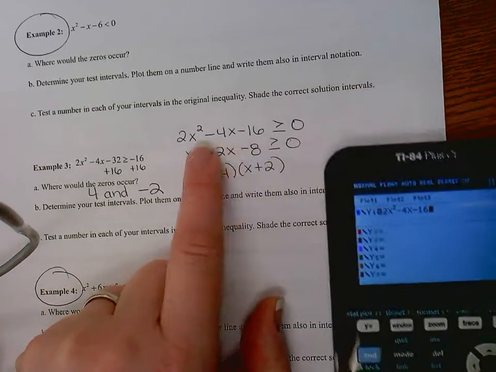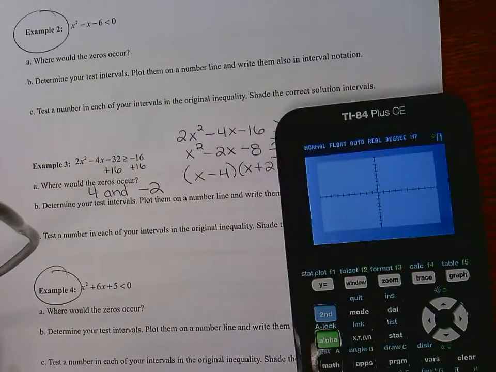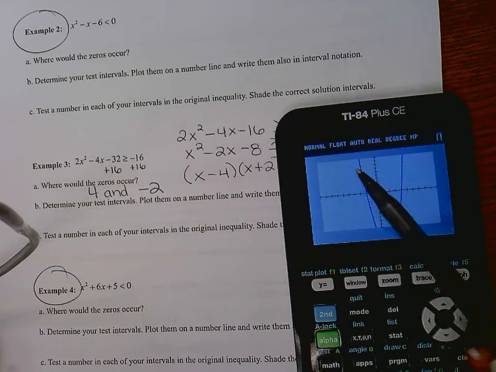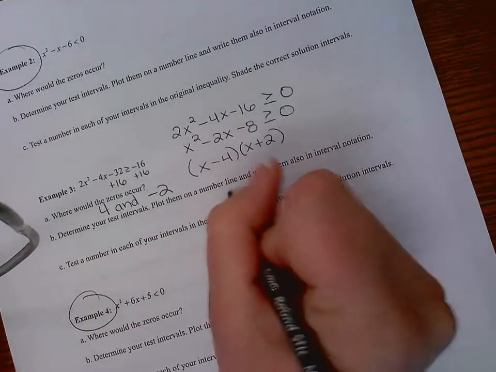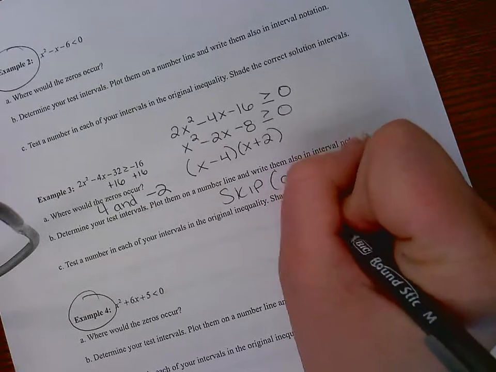This is saying, hey, where is this function greater than or equal to 0? So where is this parabola above the x-axis? Here and here. How do I say that? Well, this is -2. So x has to be either less than or equal to -2 or greater than or equal to 4. So I'm just going to skip this step. Yeah, skip, did it graphically.